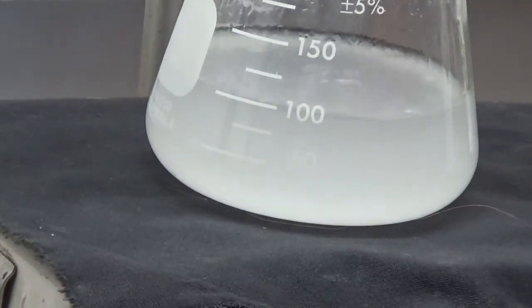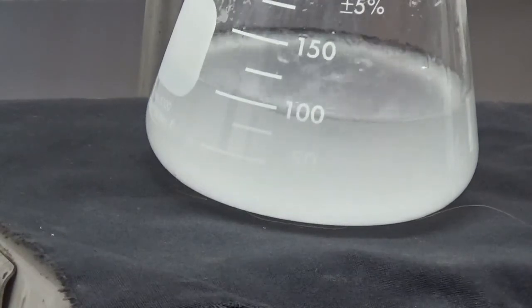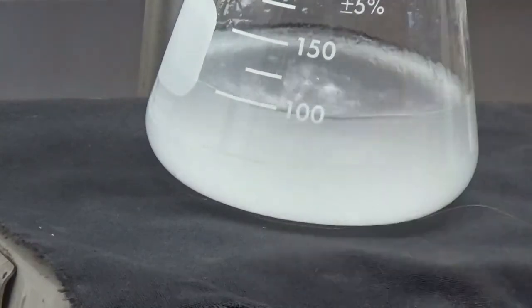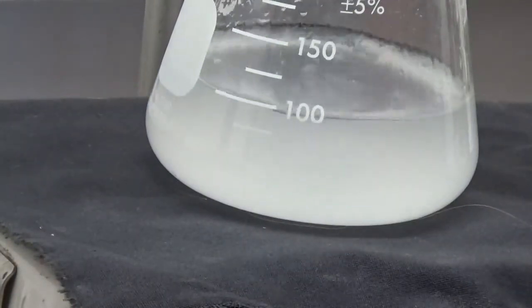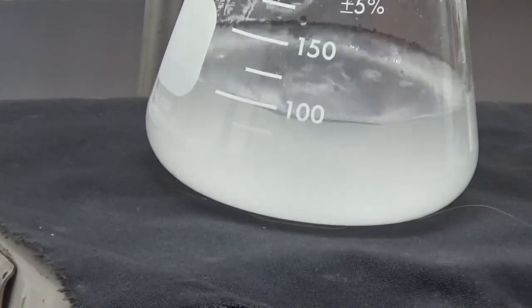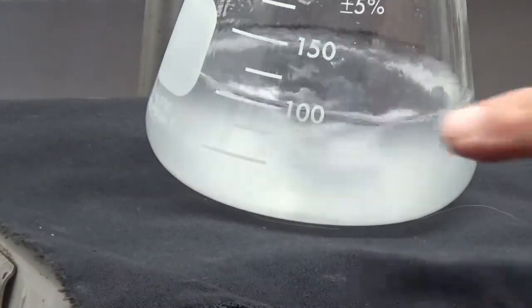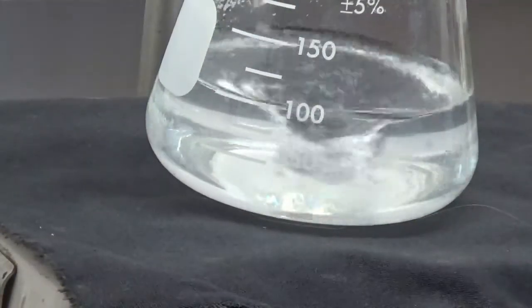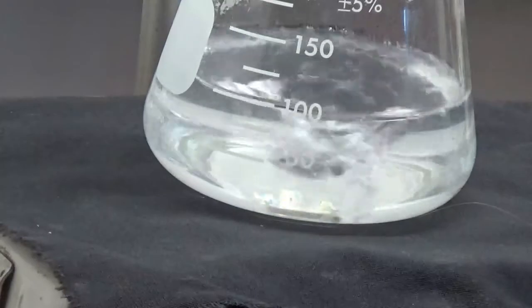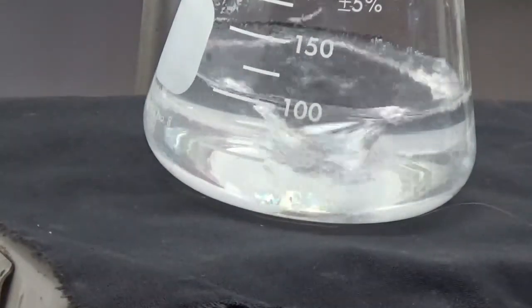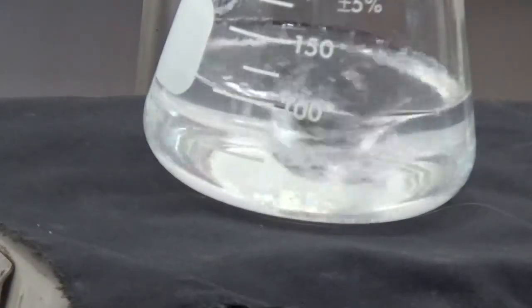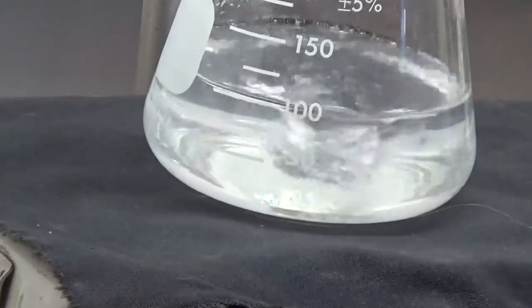Still cloudy. It's getting close. I might be there. No, not quite. It's getting close though. 2 drops I'm gonna add. Still looks cloudy on the side. It's very close. Actually, I think it's done. It's done. Reading 11.33.